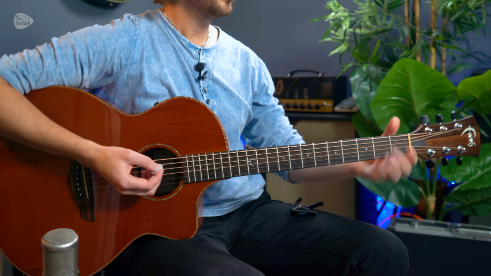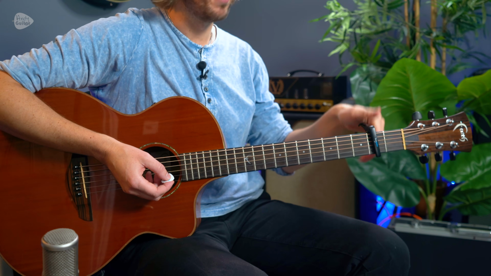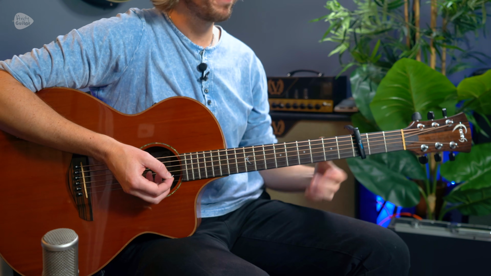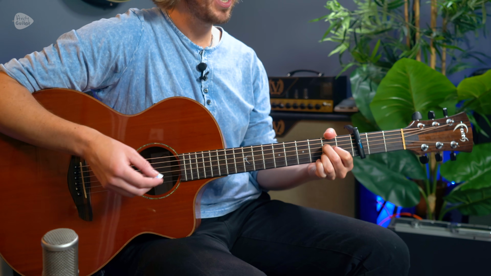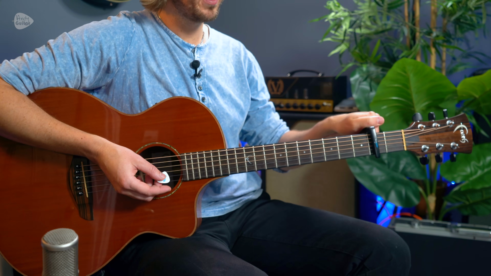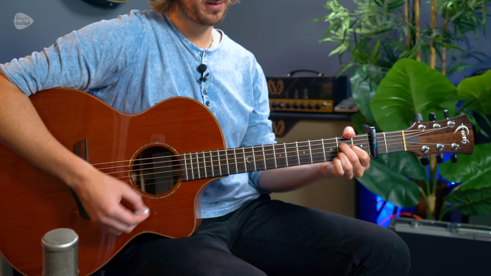For example, we've learned how to play the E major and A major chords, and there are many songs we can play with those two chords, but we might need a capo at the 2nd fret or the 3rd fret, for example. And we could play E major and A major shapes, but make them sound like a G or a C, or even an F sharp and a B major chord.